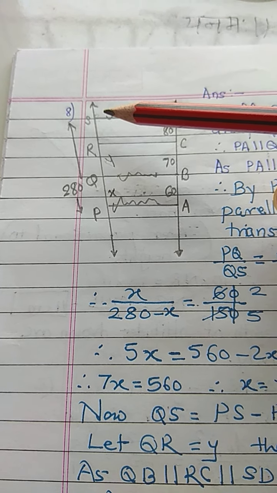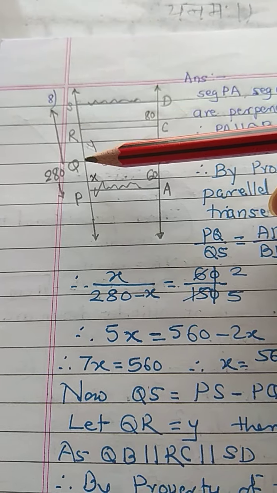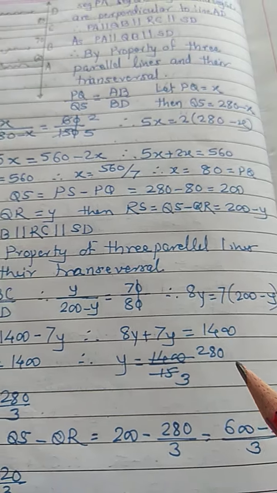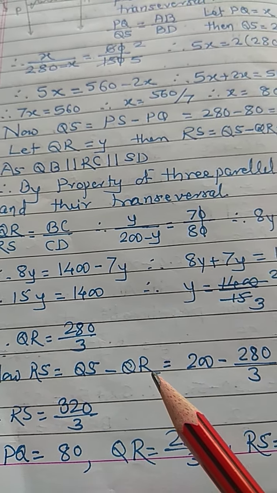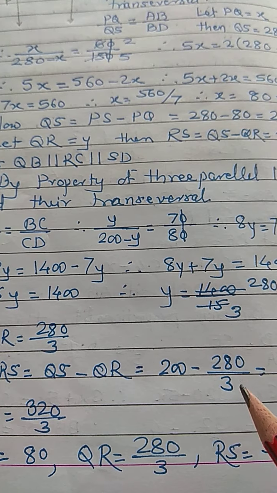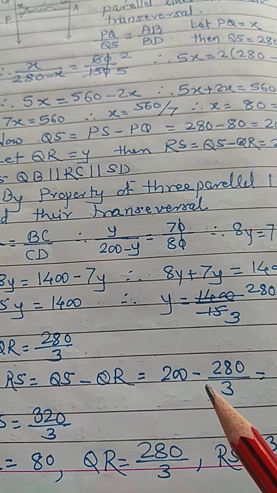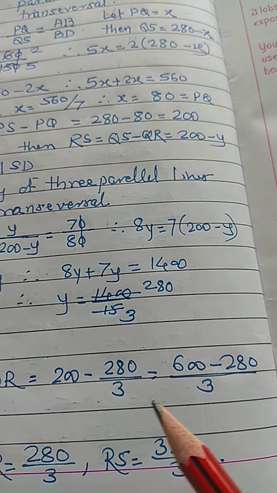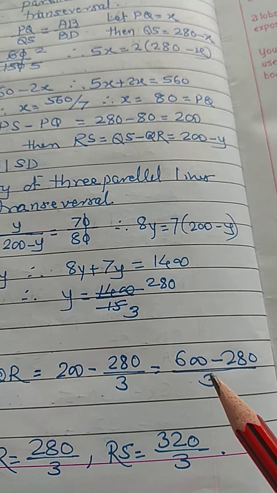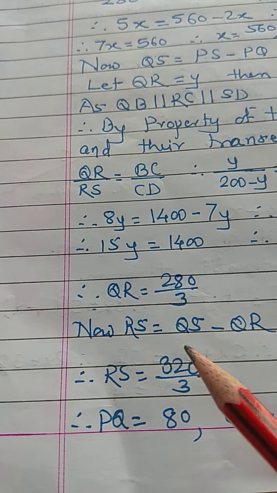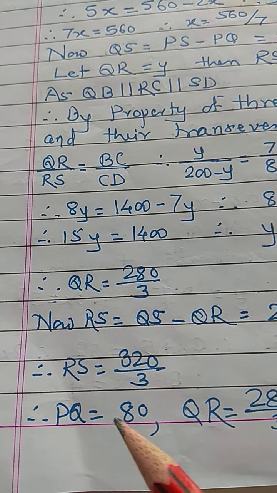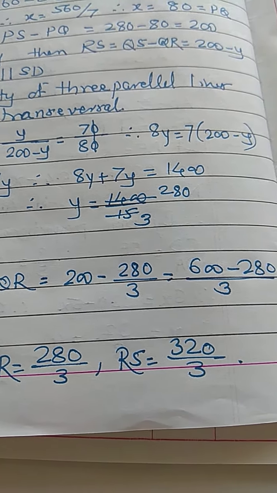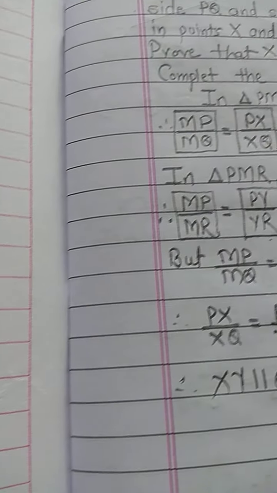Now RS will be QS minus QR, that is 200 minus 280 by 3. QS is 200, QR is 280 by 3. So 200 into 3 is 600 minus 280 upon 3 into 1 will be 3. 600 minus 280, that is 320 by 3. So PQ is 80, QR is 280 by 3 and RS is 320 by 3. Next, question number 9.